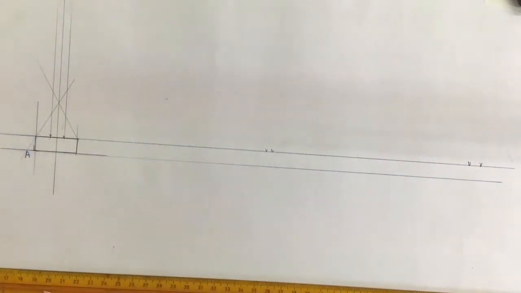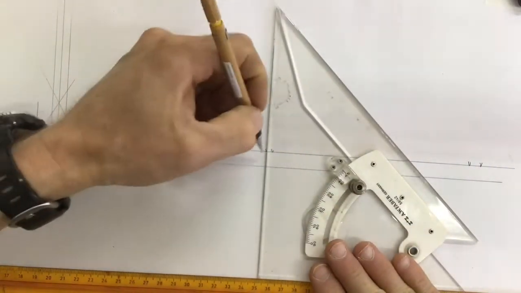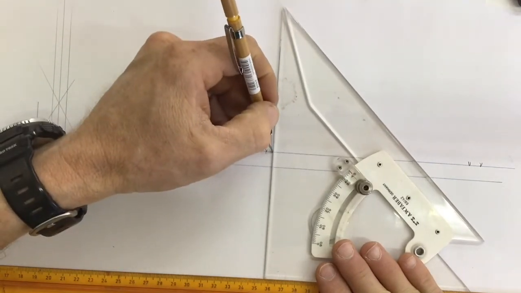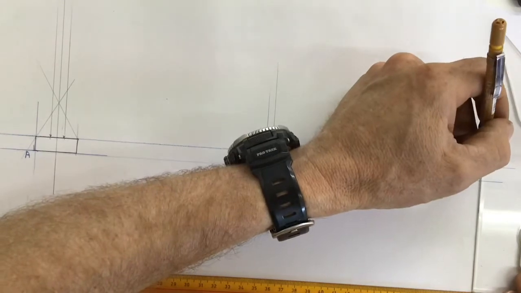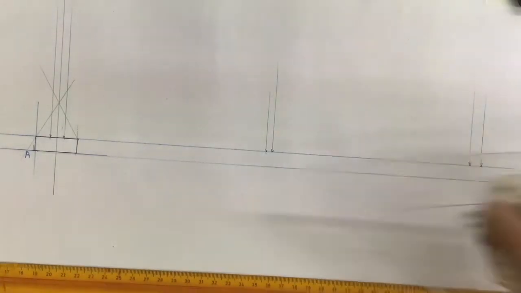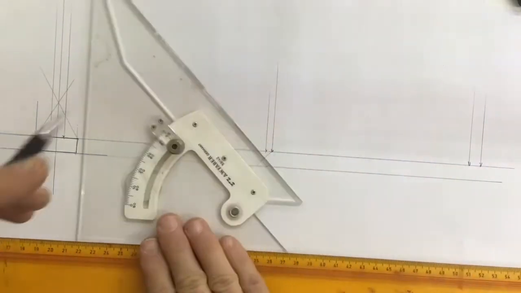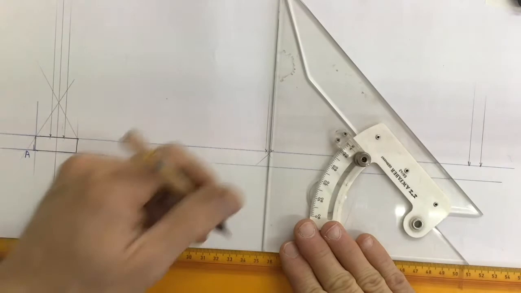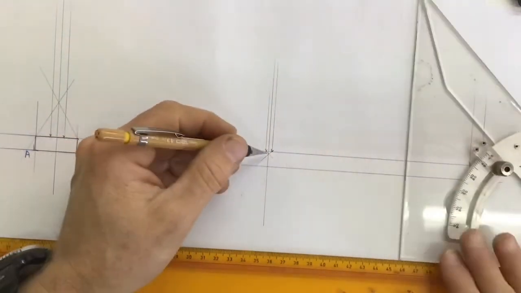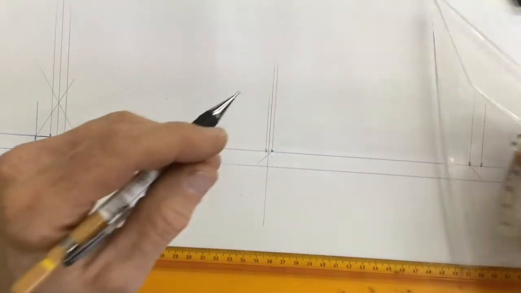Once I've got that in place, I can now come back over here and I can draw in the internal wall, which will be going in there, and the other external wall will be going over there. Once I've got that, I'm going to find the midpoint of my internal wall. You know how to find a midpoint using the set square, and the midpoint of the external wall over here.